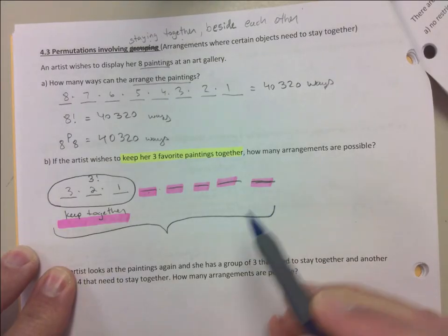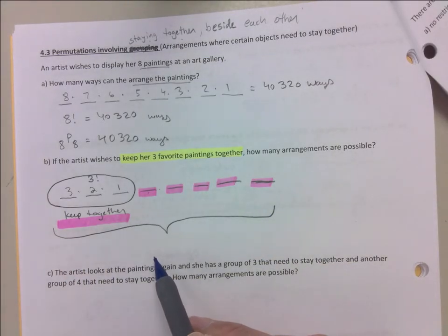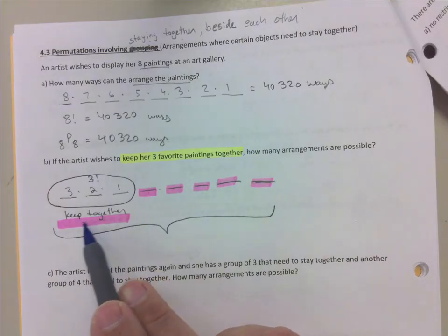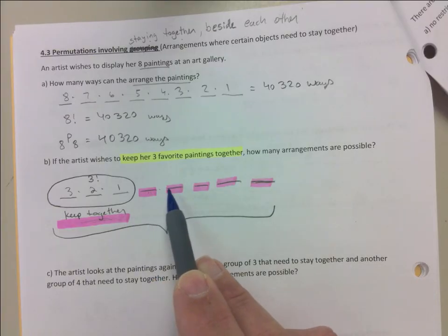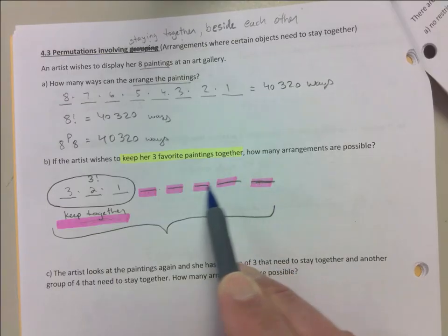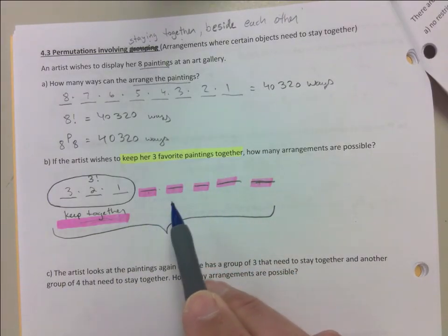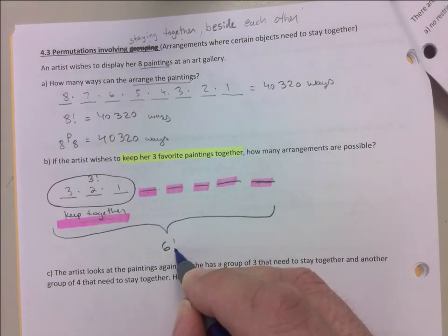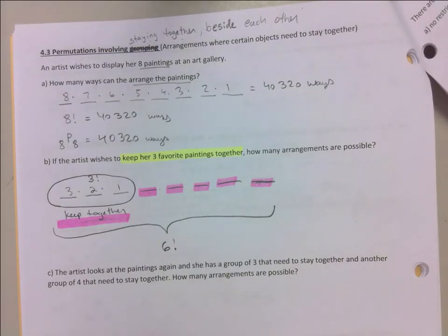When you zoom out, how many different objects do you have? Count this one as one. 1, 2, 3, 4, 5, 6. You've got 6 items that you can move around for your arrangement. So that's the 6 factorial part outside.